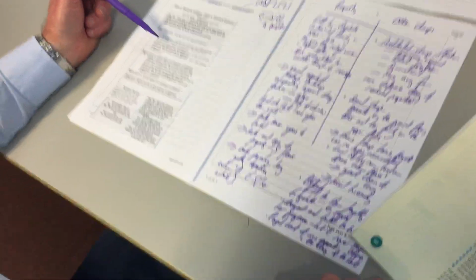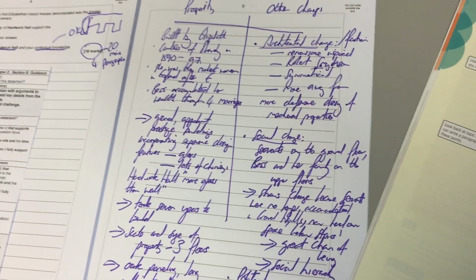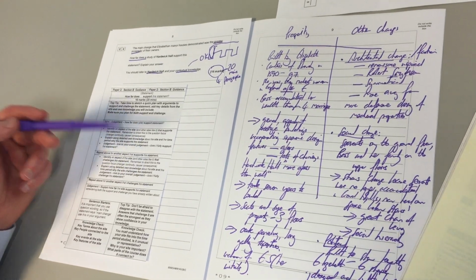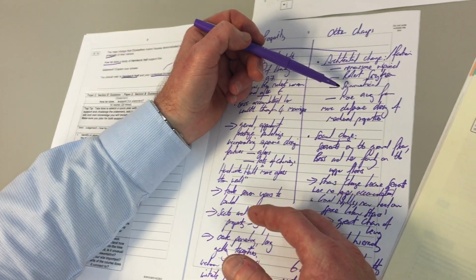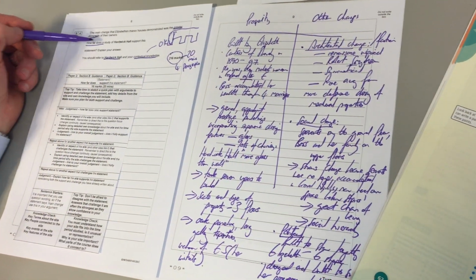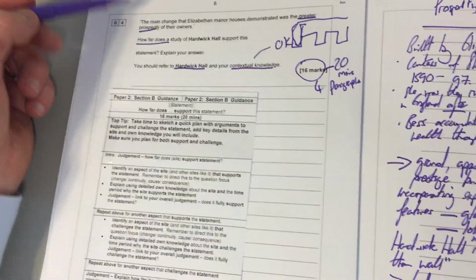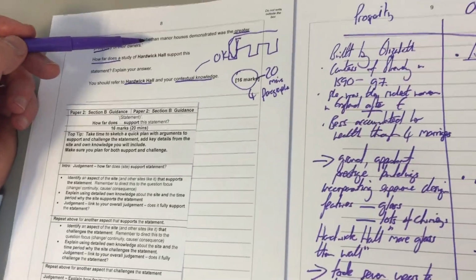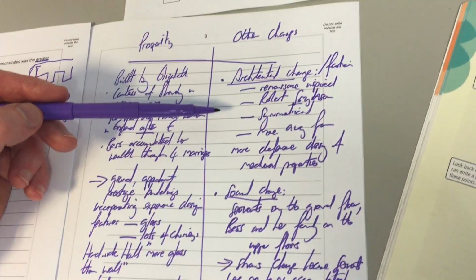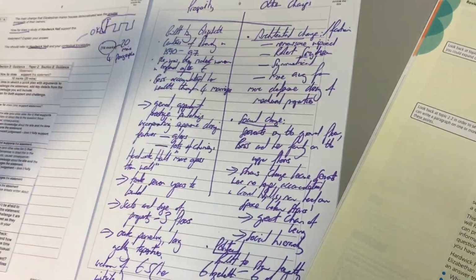Now here it says identify two possible links to prosperity. Well, that's fine. And maybe another aspect that challenges a statement. You could put two factors here and one here. You can mix and match, but you do need to make an overall judgment about how far the site supports a statement. So in your opinion, was the main change of Elizabethan manor houses, as shown by Hardwick Hall, to show prosperity, or was it to show the changes in architectural design, social change, or even political change? That would be your answer.